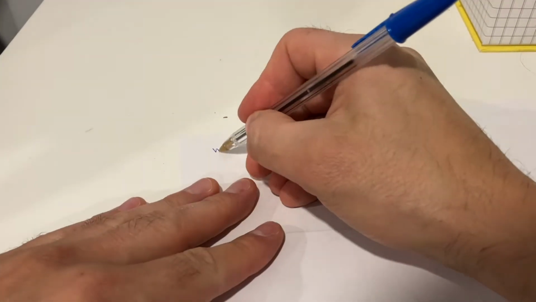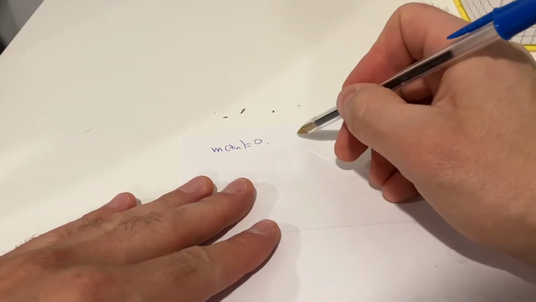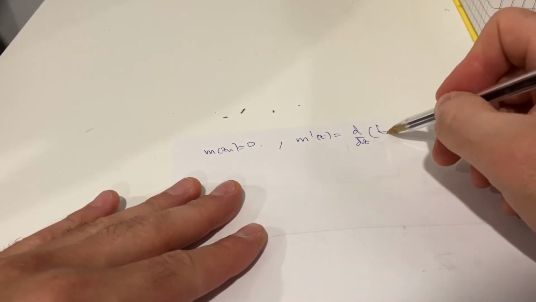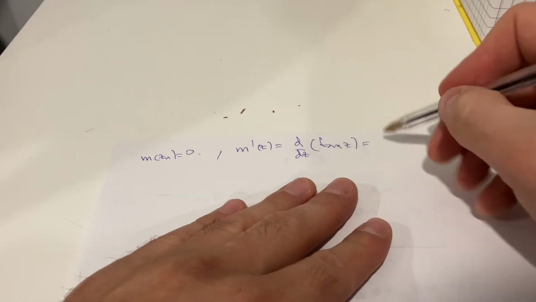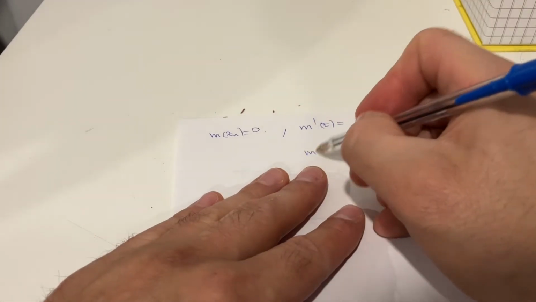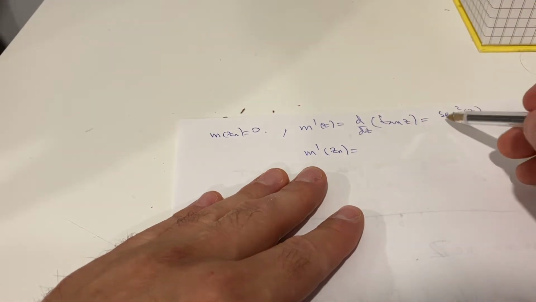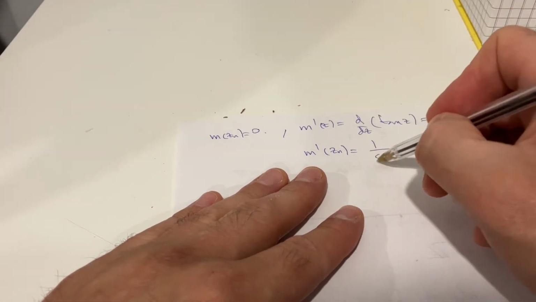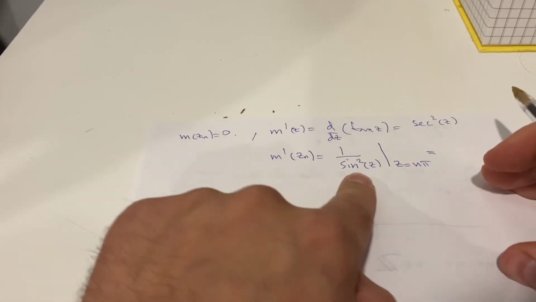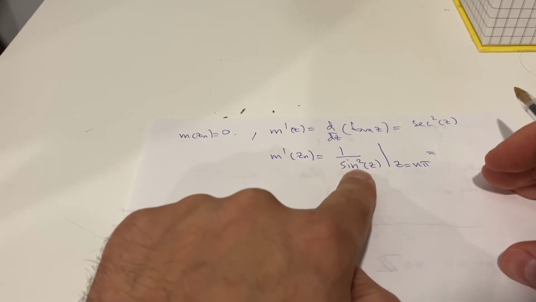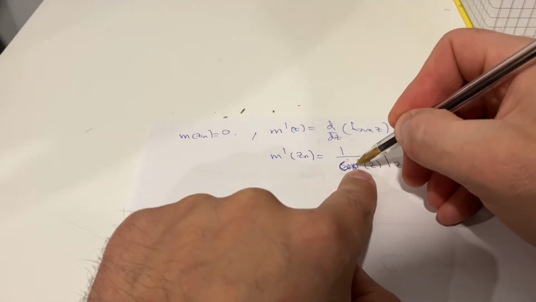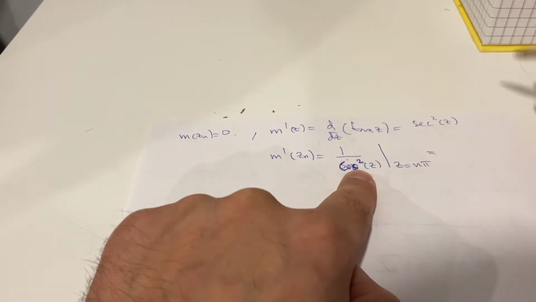So obviously m of zn is equal to 0, and then m prime of z is, remember, d dz of the derivative of the tangent of z. What's the derivative of the tangent? It was secant square of z. So m prime at zn, actually, the secant square is 1 over the cosine square, sorry, the secant is 1 over cosine.